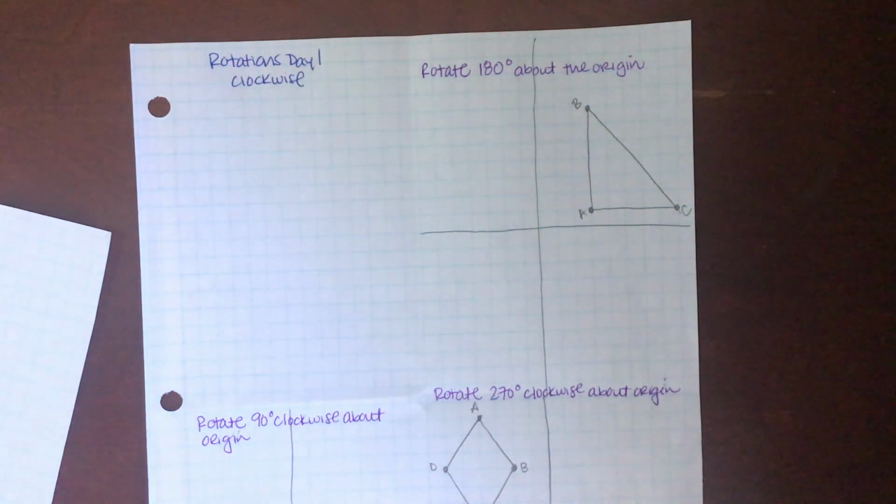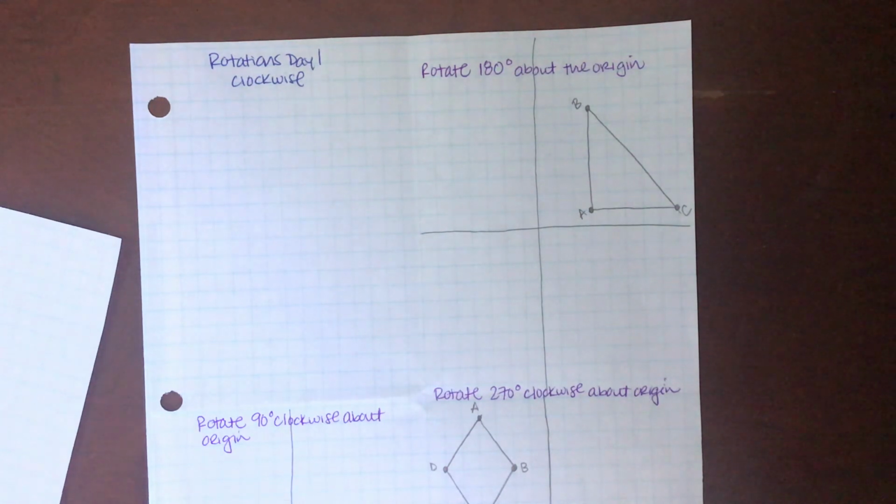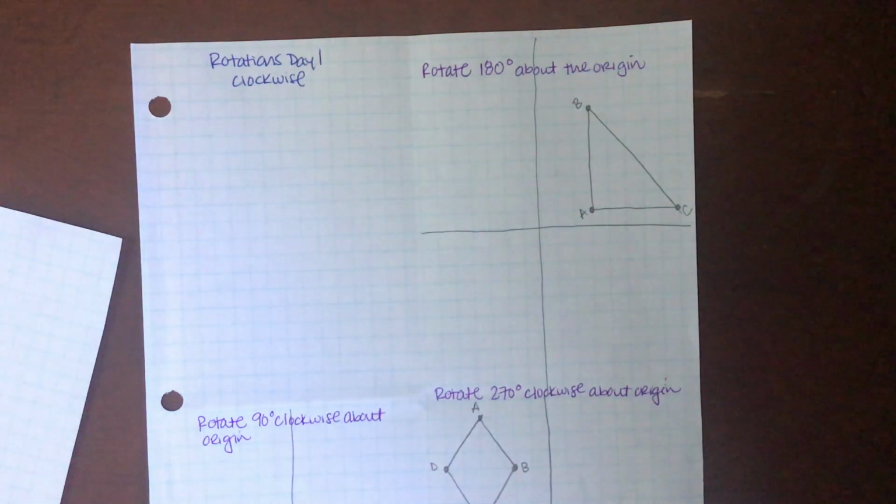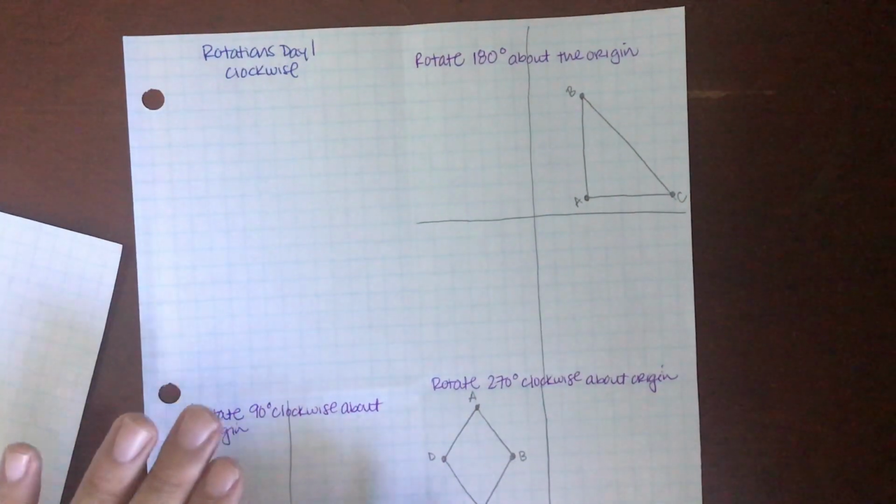Hello everybody, welcome to our next transformation video. This one is going to be all about rotations. There are going to be 2 days of rotations. Today's rotations, we're going to be focusing on rotations that are only clockwise.